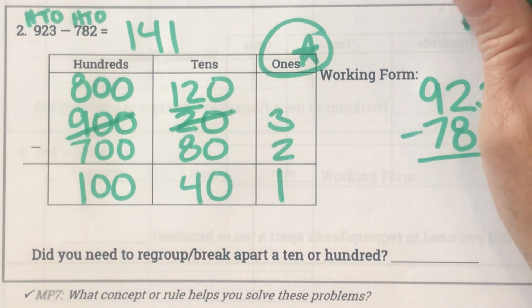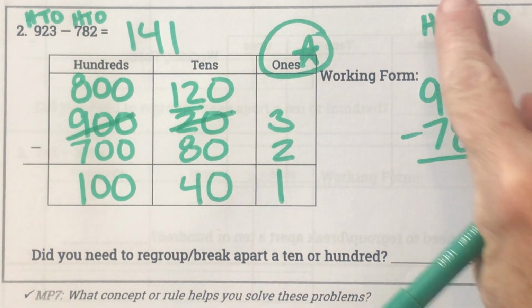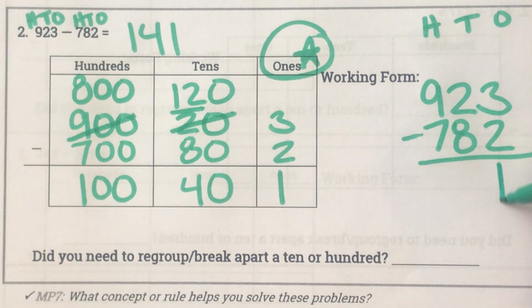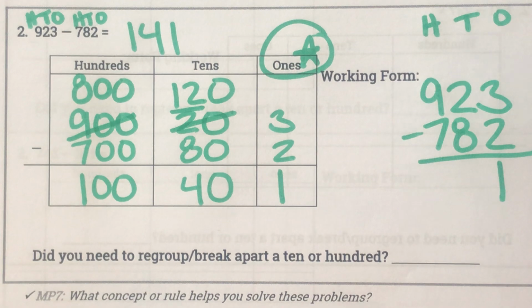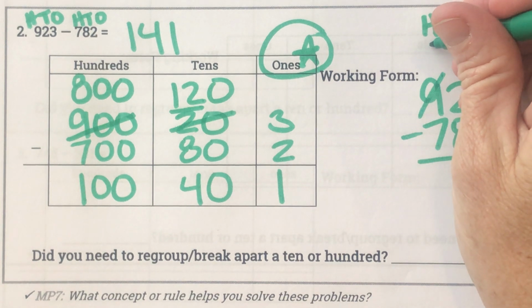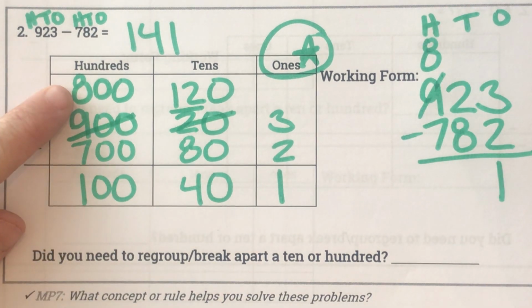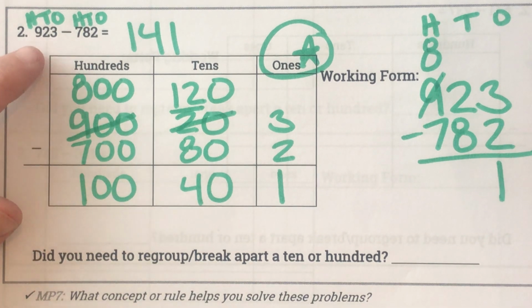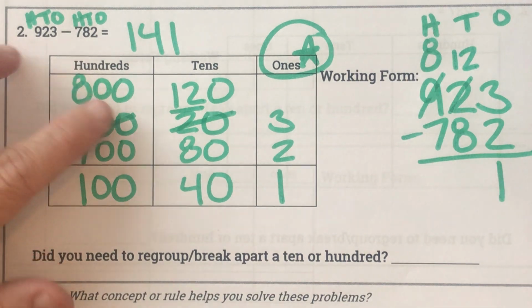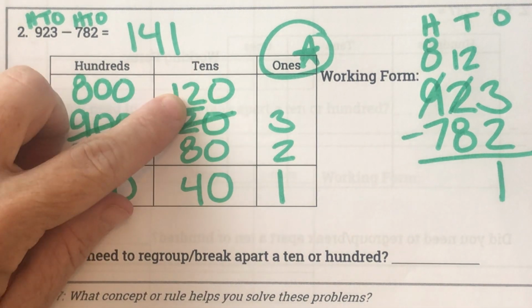Okay, in working form, let's put our minuend with our subtrahend right under it. Make sure your columns are nicely lined up. Okay, 3 ones take away 2 ones is 1 one. 2 tens take away 8 tens is not possible. So I'm going to take one of the hundreds away, and if I take one away, I only have 8 hundreds left. And I'm going to make that 100 10 tens. So instead of 2 tens, I'm going to have 12 tens.